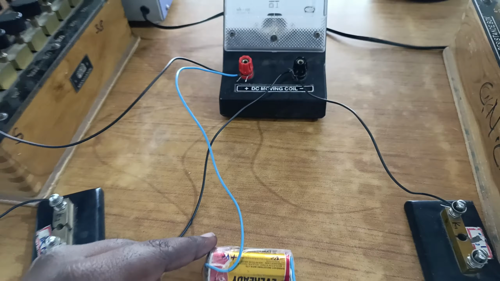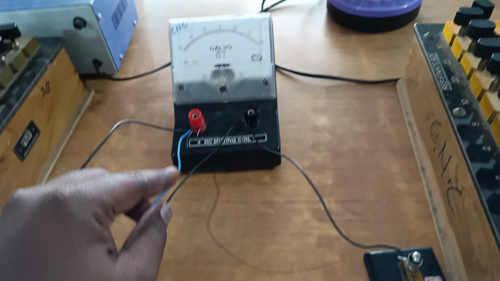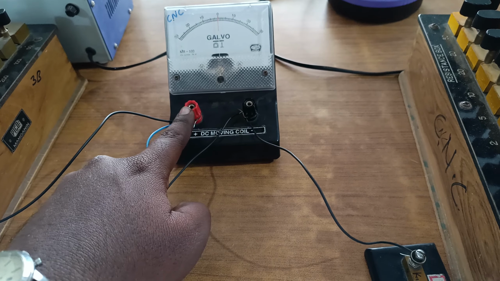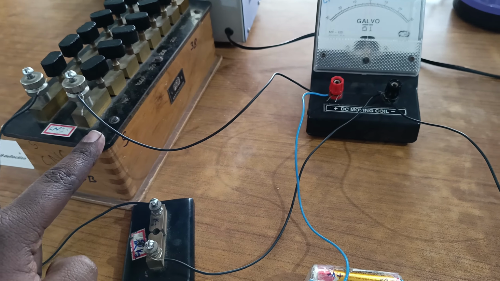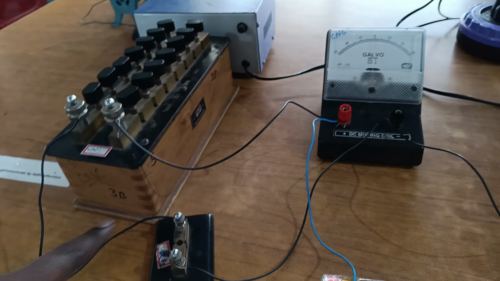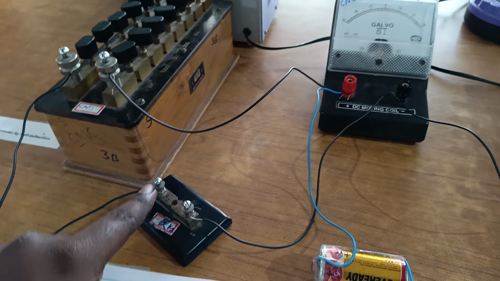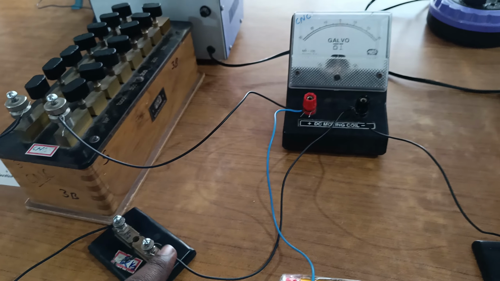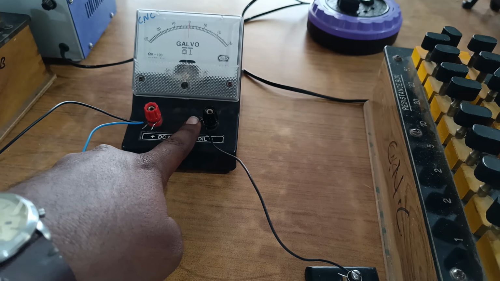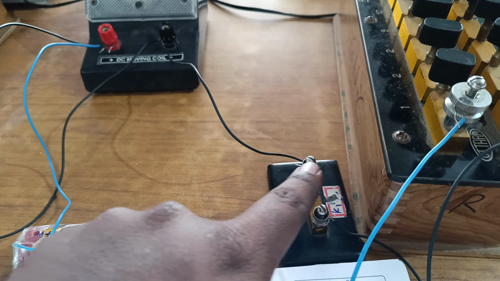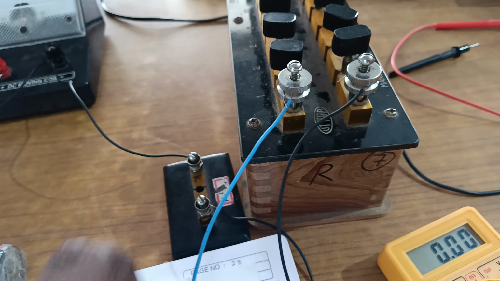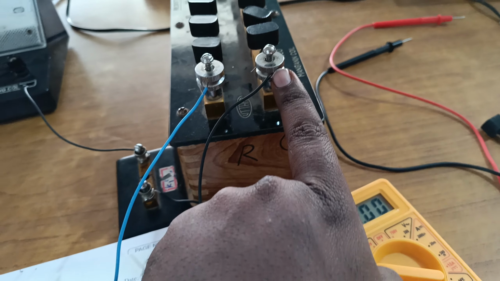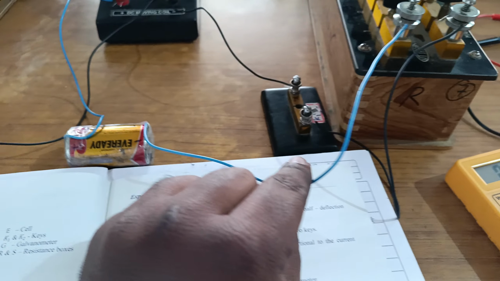of the cell. From the positive end of the cell we must connect to the positive of the galvanometer. From the same positive end of the galvanometer we must connect to one end of resistance box S. The other end of the resistance box must be connected to one end of plug key K2. The other end of K2 is connected with the negative of the galvanometer. From the same negative end of the galvanometer we connect to one end of plug key K1. From the other end of K1 it is connected to one end of the high resistance box, that is R, and this wire we are observing is from the negative of the cell.